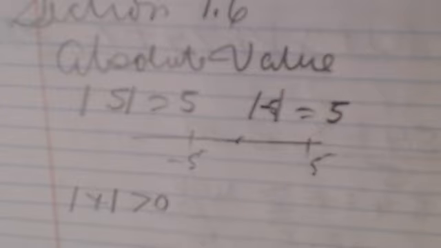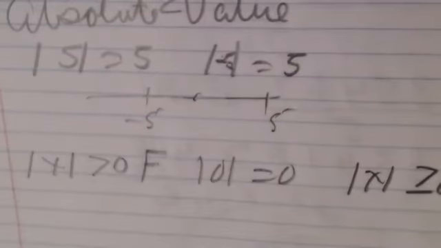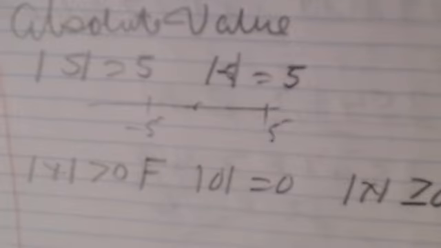If you put in 0, the absolute value of 0 is equal to 0. So this is not a true statement. Now, if I put in the absolute value of x is greater than or equal to 0, then the answer would always be true. But this answer is false. And I think you have one just like that in your homework.